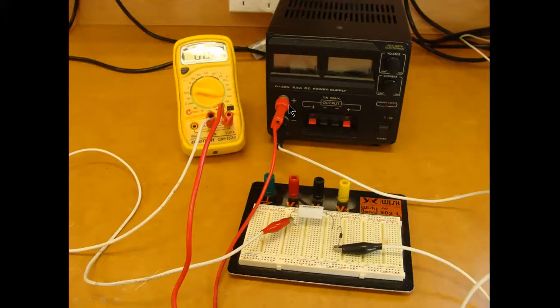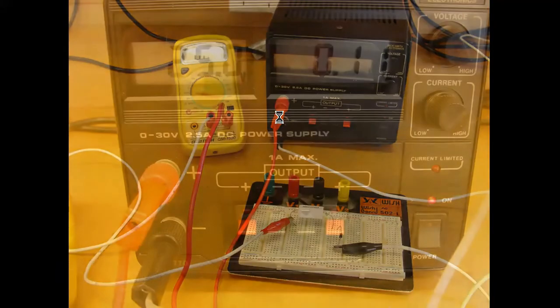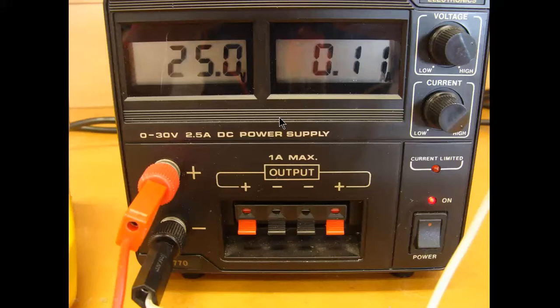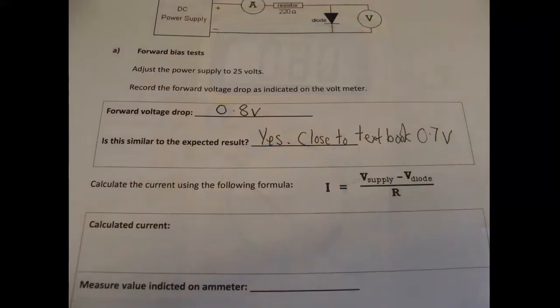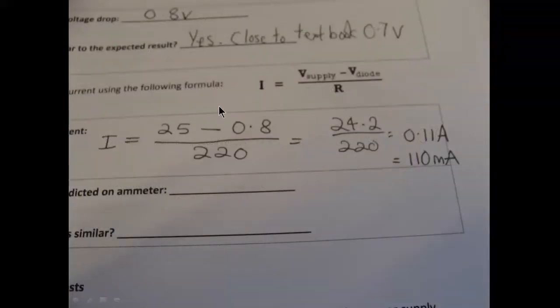In the setup that we've got, the power supply's positive lead goes into our ammeter, from our ammeter to the resistor, through that little series circuit, and then back to the supply. You're going to set your supply to 25 volts, and that's a voltmeter connected across the diode, and what that's showing is 0.8 volts. So we're dropping 0.8 across the diode, and you're going to put that into the workbook. 0.8, we talk about textbook 0.7, so that's very close.